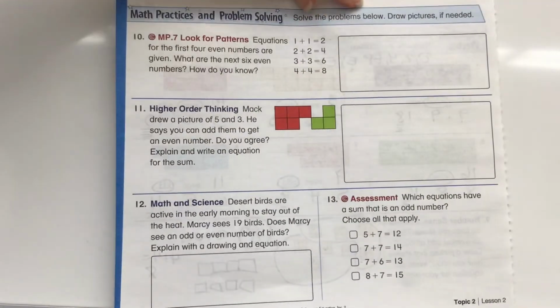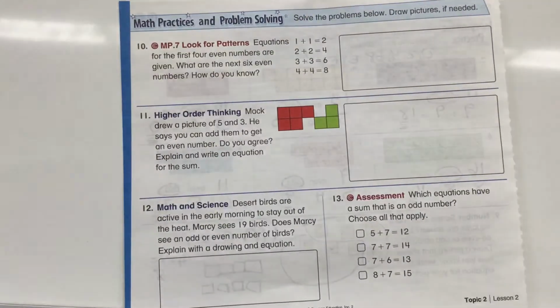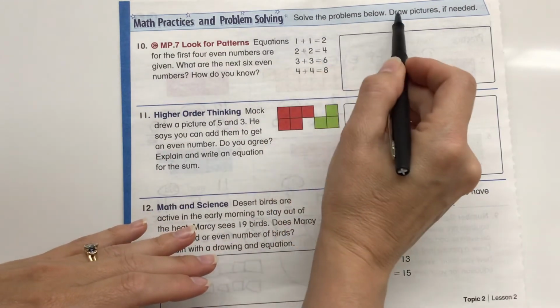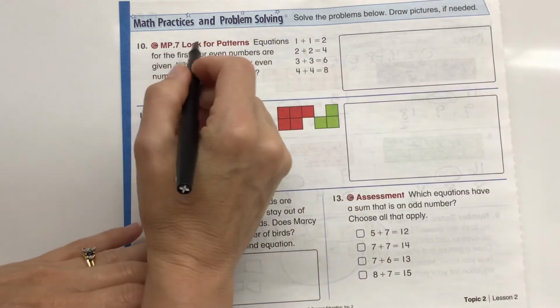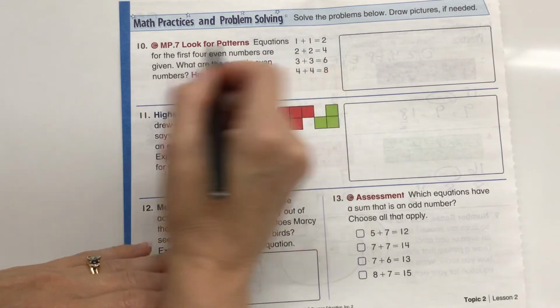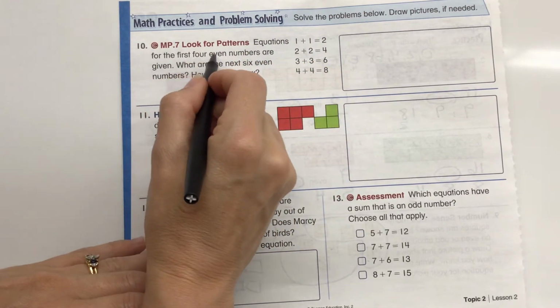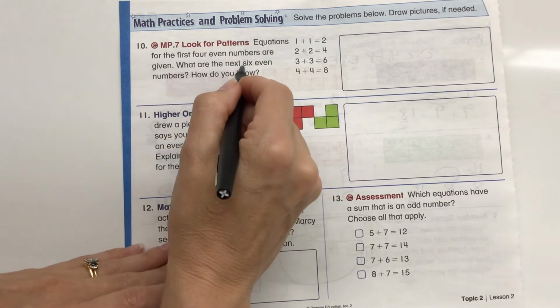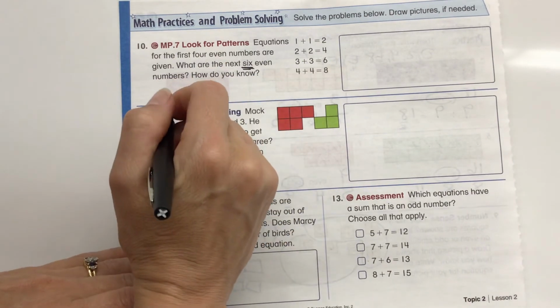Let's flip it over and do our math practices and problem solving page on the back. All right. I love word problems. So let's go through and figure out what we're doing. It says solve the problems below, draw pictures if needed. Okay, we're looking for patterns. Equations for the first 4 even numbers are given. What are the next 6 even numbers, and how do you know?